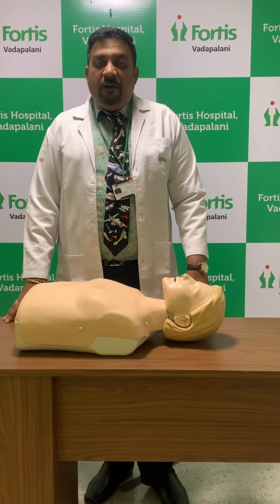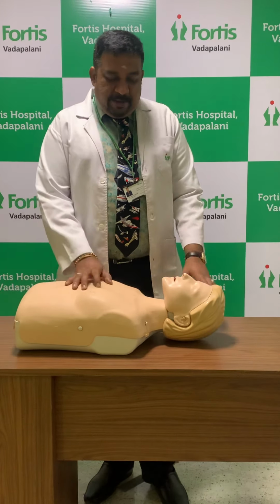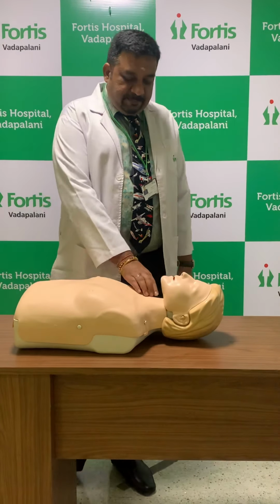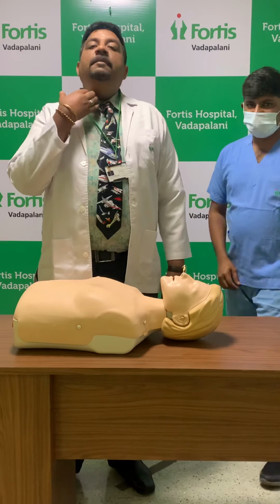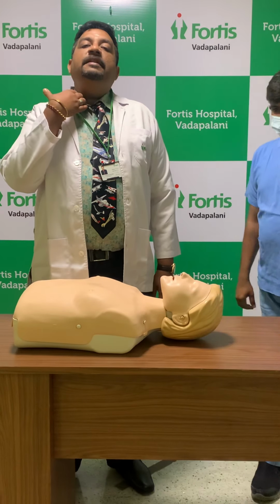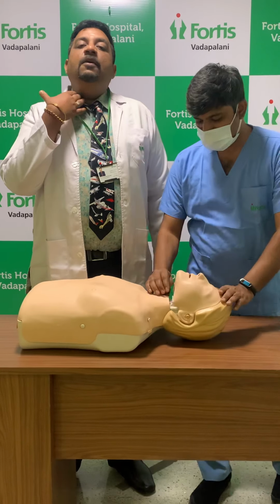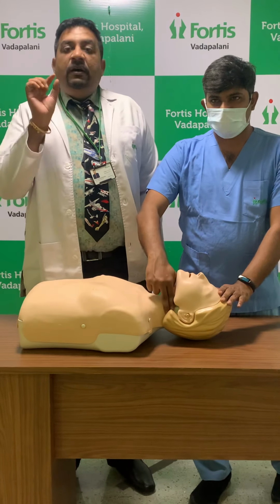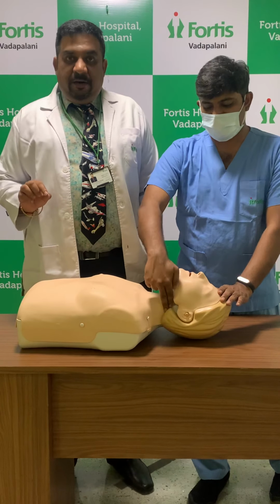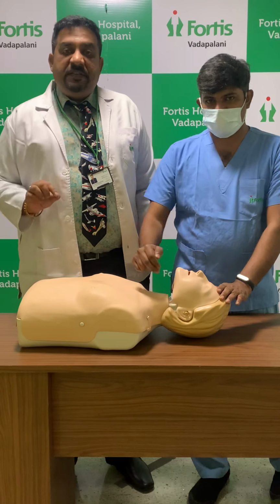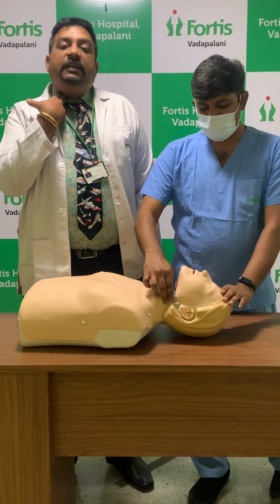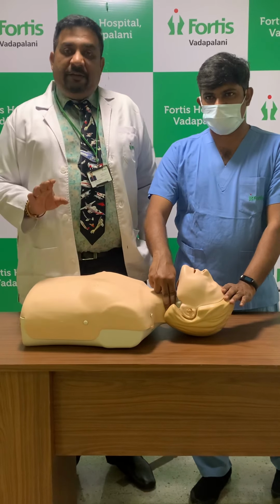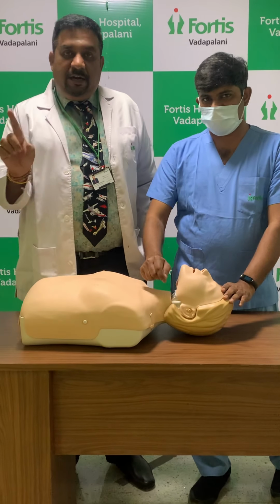After calling for help, next immediately check a pulse called the carotid pulse. Where is your carotid pulse? You have the Adam's apple, and beneath and to the side of the Adam's apple, one finger depth, you have a strong pulse called the carotid pulse. That is the strongest pulse in the body by which we test whether the patient is alive or not. Once you check that the carotid pulse is present, that means the patient is alive. If the patient is alive, do not attempt CPR.